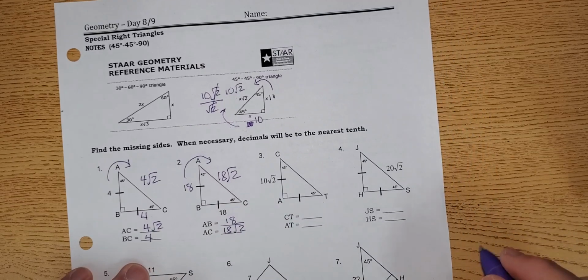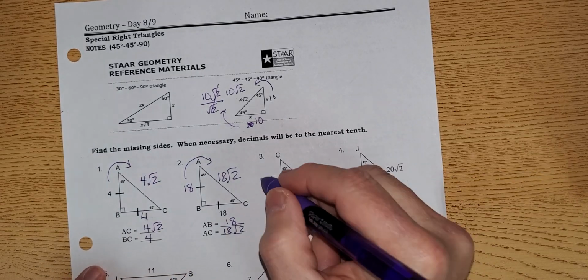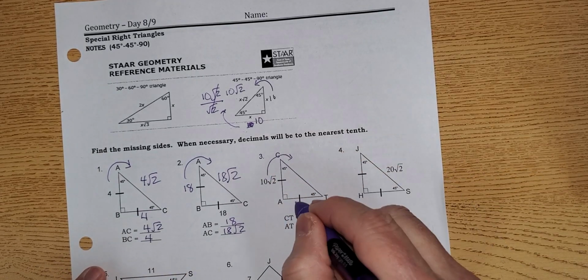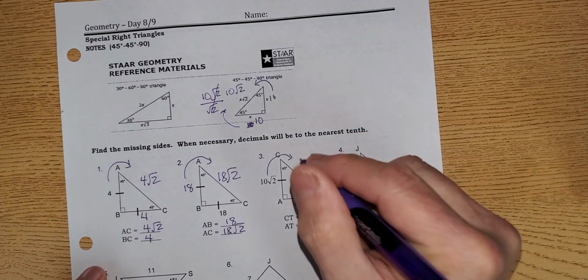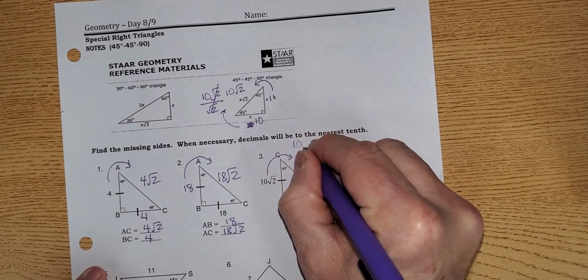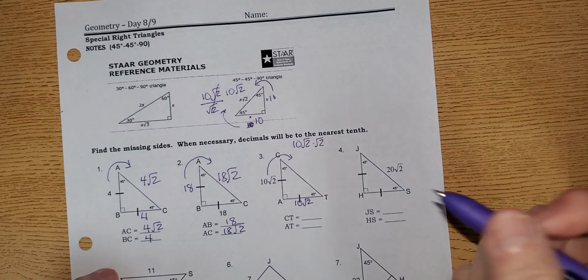All right, and then here's one that's a little tricky. We would multiply, right? This one's 10 radical 2 still, but we would multiply by radical 2. So let me do it up here. 10 radical 2 times radical 2. Remember what we talked about before?